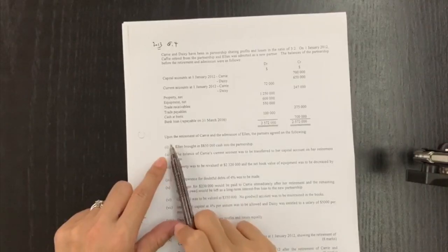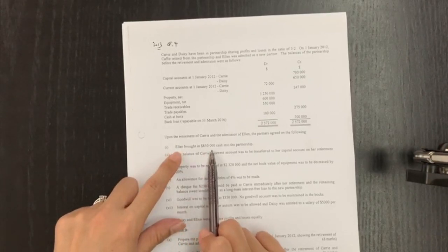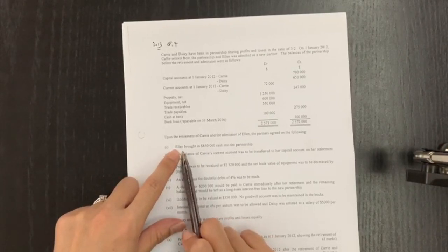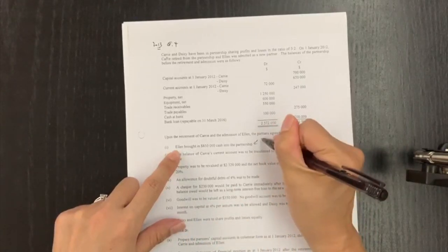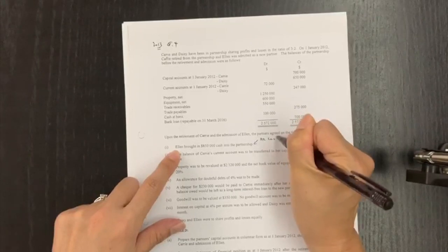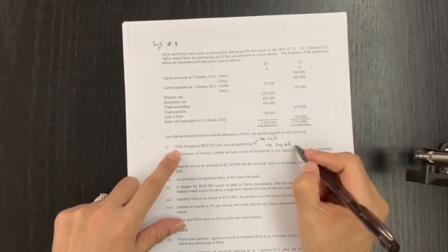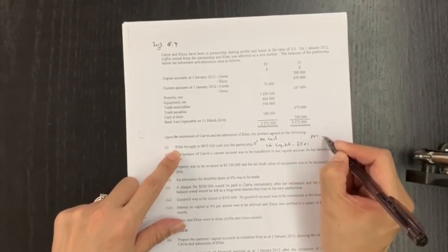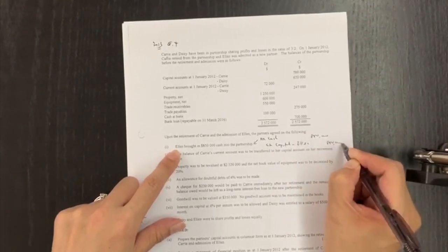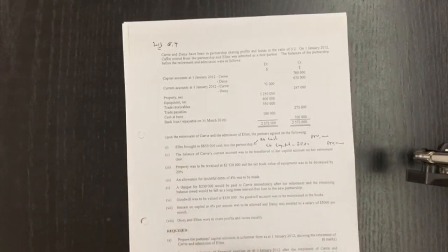Okay, next, let us go through this point step by step. Number 1, Ellen brought in this much. So who is Ellen? The new partner. So this is related to capital introduced. So the double entry is debit cash and credit capital, which is Ellen to begin with. So 850,000. Okay, so debit cash, so I have to go to the statement of financial position.